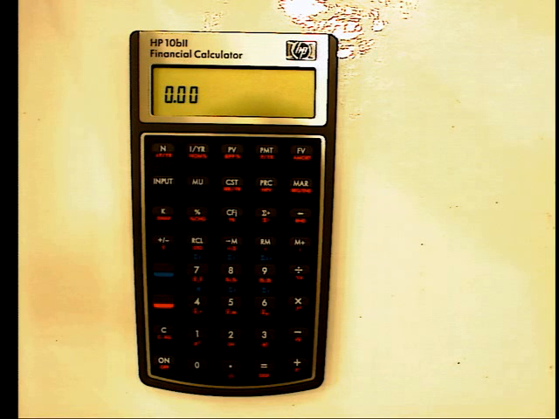HP10b11. So the first thing is, most of you, your calculator is relatively new. And if you noticed, if your calculator is new, then you didn't manage to get any answer correct. And that probably frustrated the hell out of you.